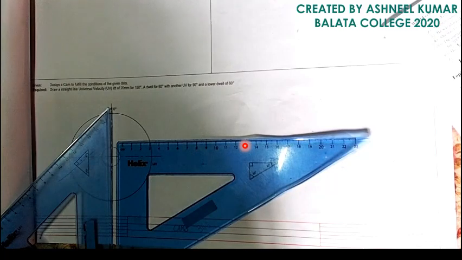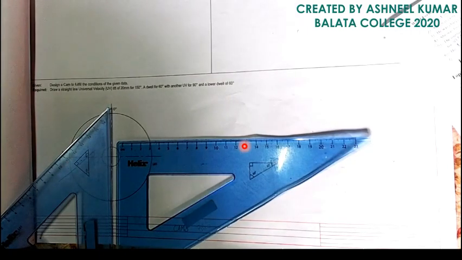Right, the question here says you have to design a cam to fulfill the conditions of the given data. You have to draw a straight line uniform velocity lift of 20 mm for 150 degrees, a dwell for 60 degrees, another uniform velocity for 90 degrees, and a lower dwell of 60 degrees. So that is the question we are going to look at.